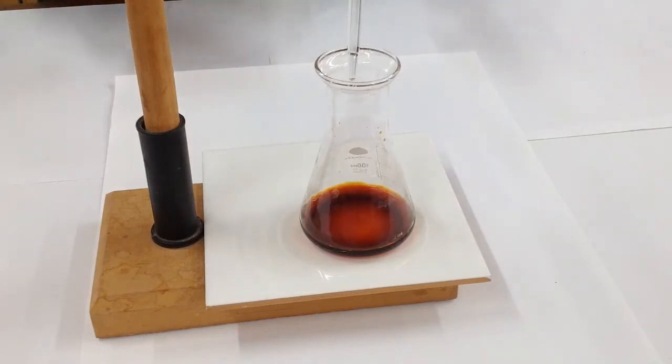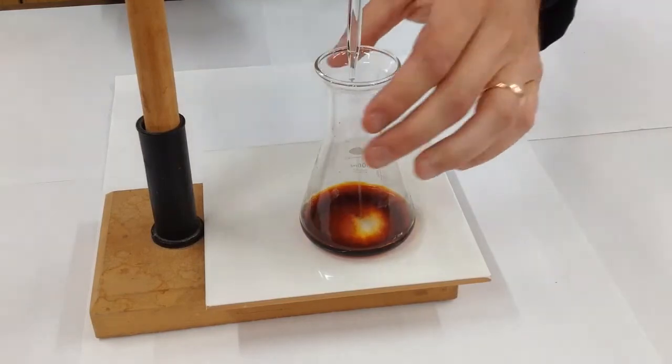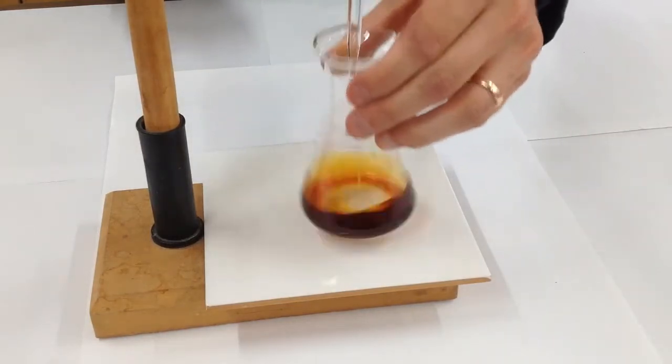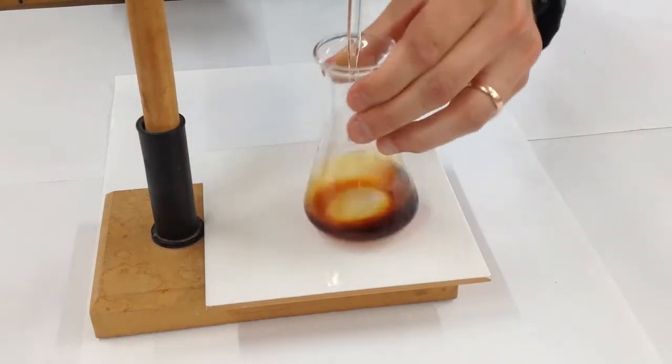So in this first video we've got some aqueous iodine in this conical flask at the bottom, sodium thiosulfate in the burette. I'm going to add the sodium thiosulfate from the burette and just give a swirl, and you can see that the colour is gradually fading.